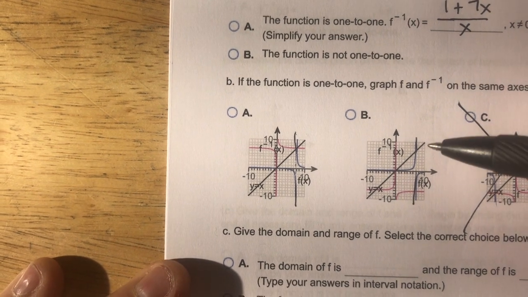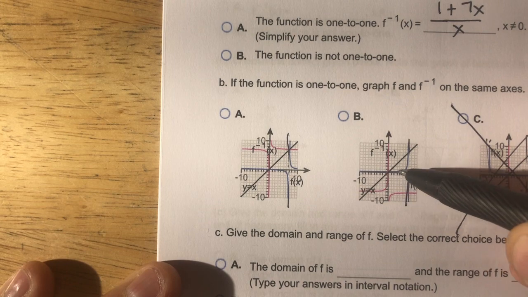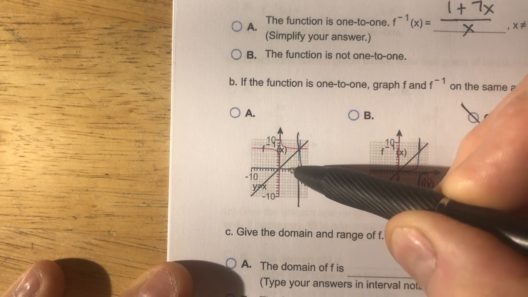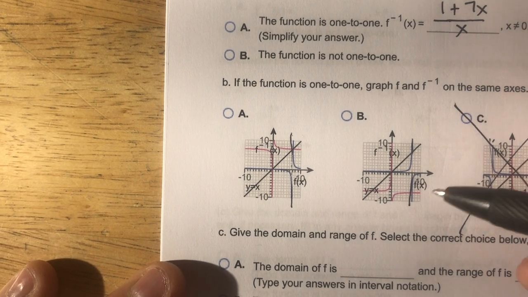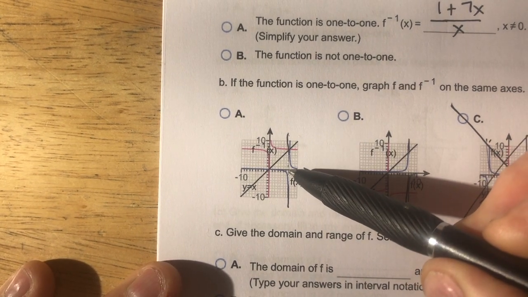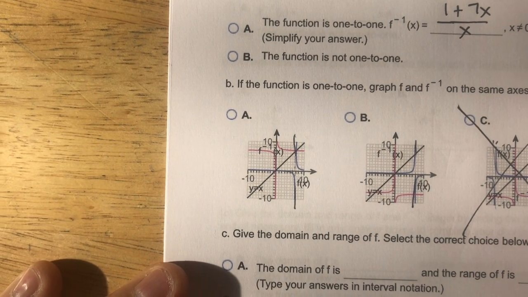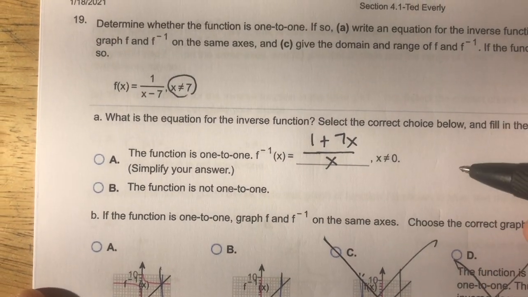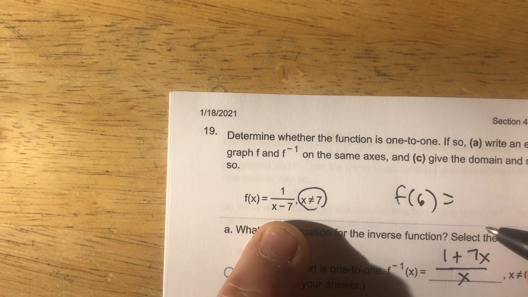All right, now notice on the blue one, see how this one goes up? The left side goes up versus the left side going down here. So what I'm going to do is pick something close to the asymptote, like 6. I'm going to put 6 in. So up here on my function, I'm just going to do f of 6. I'm going to put 6 in this.